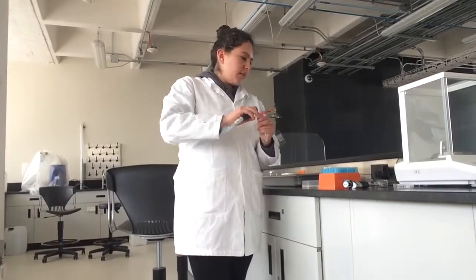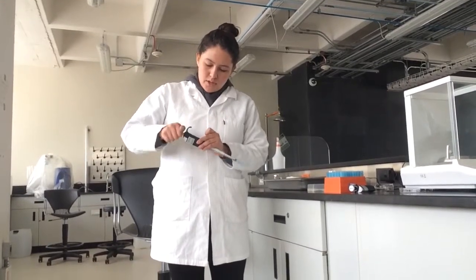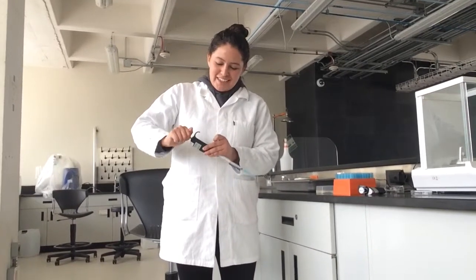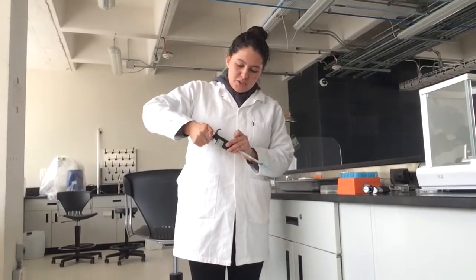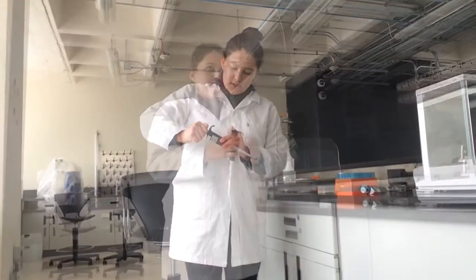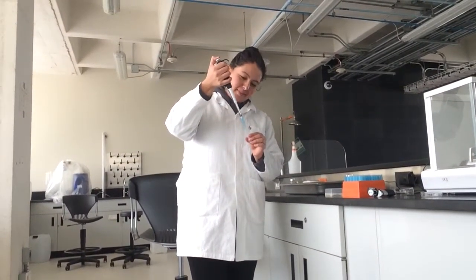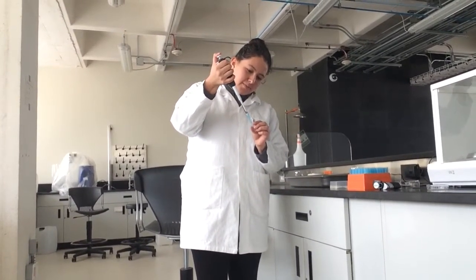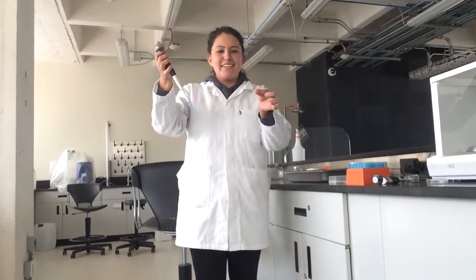Now, I'm going to set the micropipette to recover the total volume to 990 microliters. And I should recover all of it. There you have it. We've done the experiment correctly.